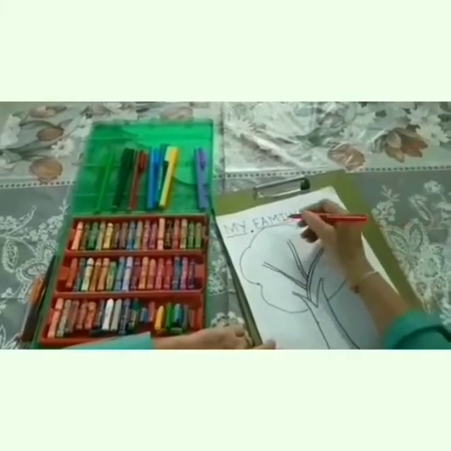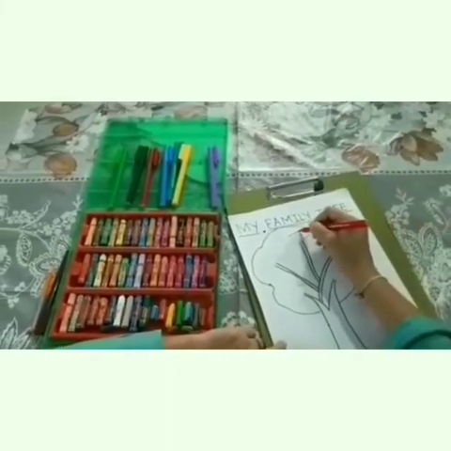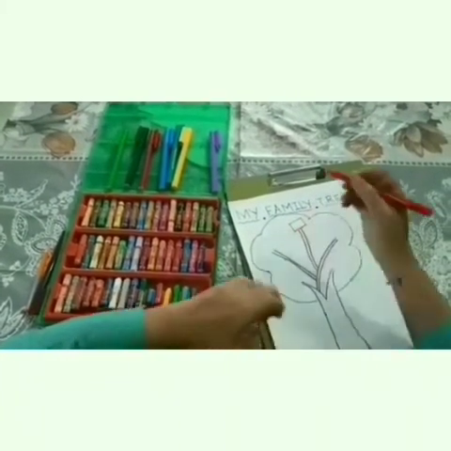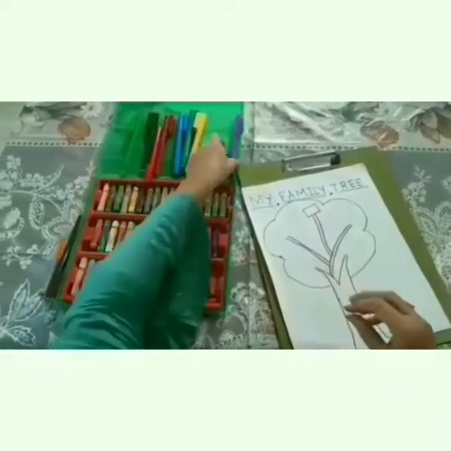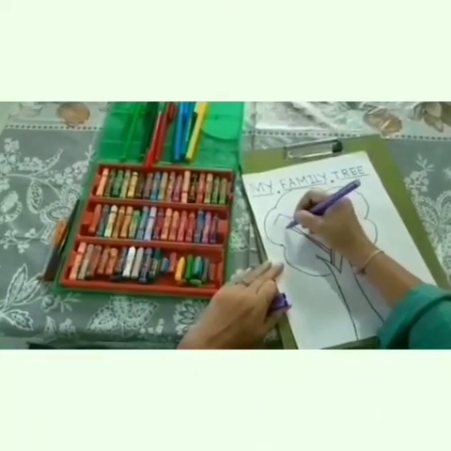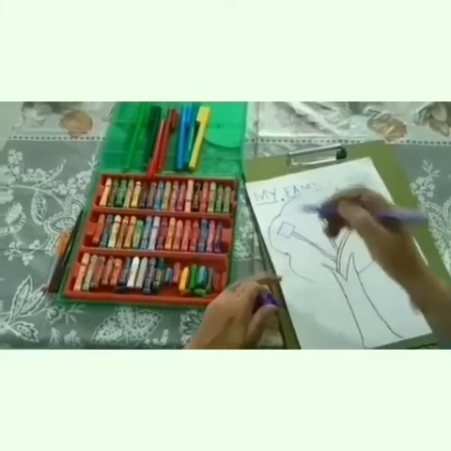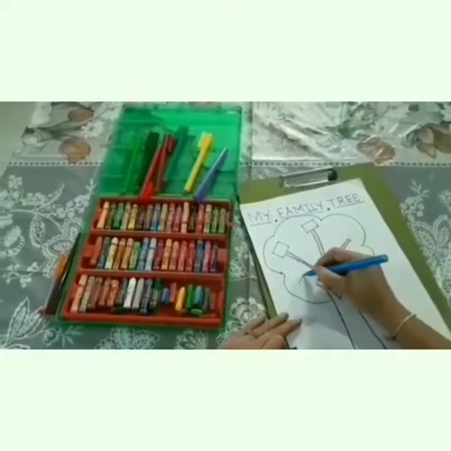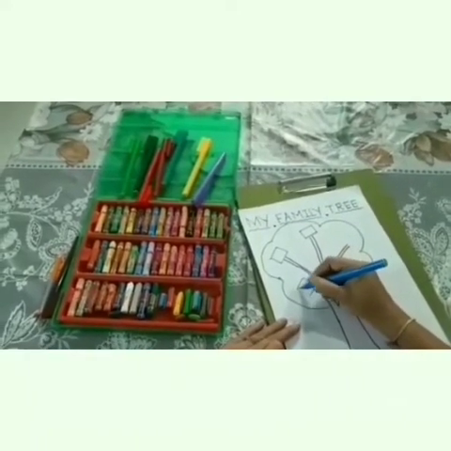Right? Now, we are going to draw some small boxes on the top of each branch with different colors like red, purple, blue, yellow and green.